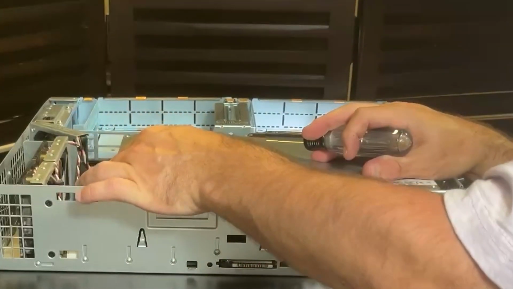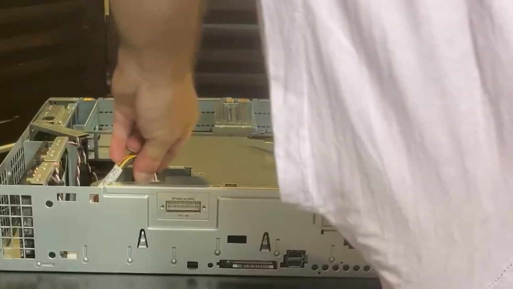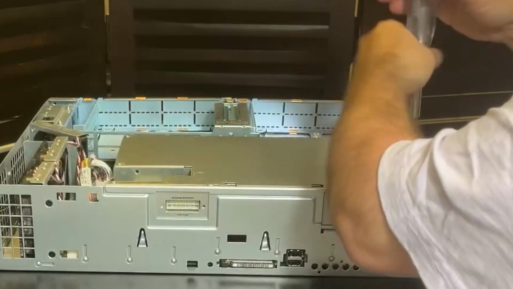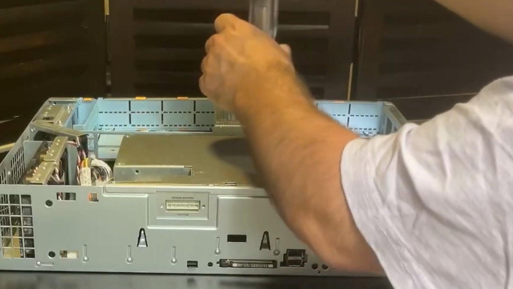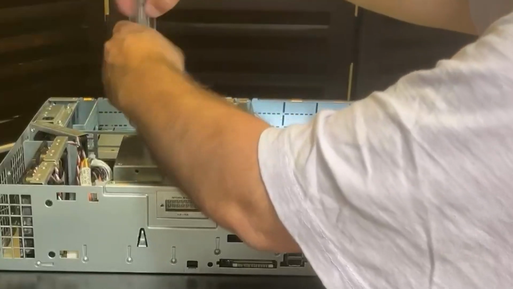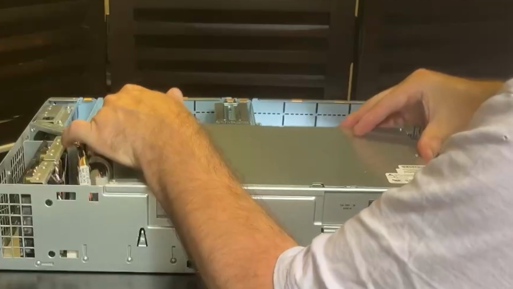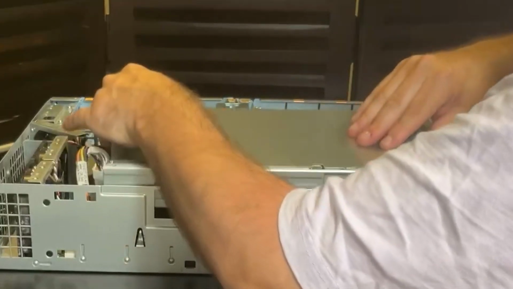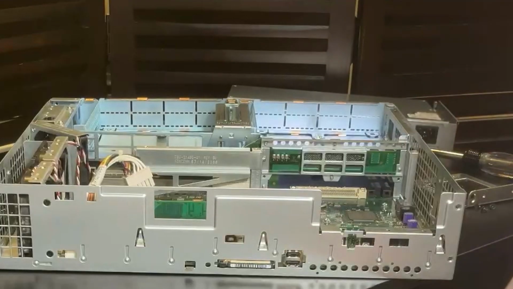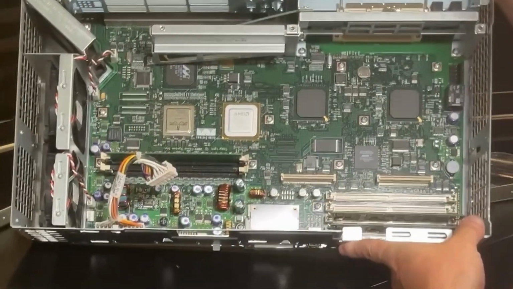Okay. Remove the power connector. These are captive thumb screws, but these tend to be pretty tight, so I generally use a screwdriver here. And once we've done that, this, in theory, will lift out of here. Okay, there we go.